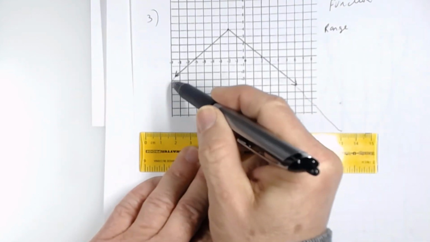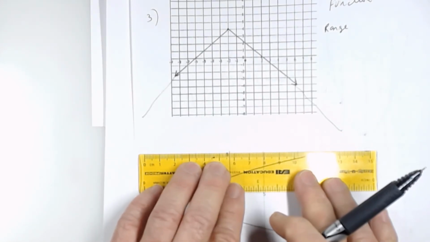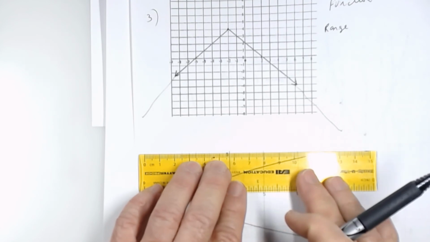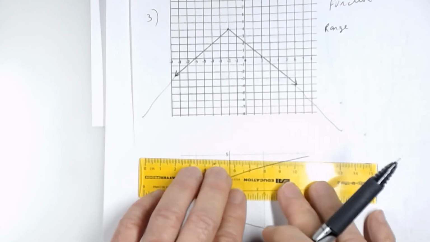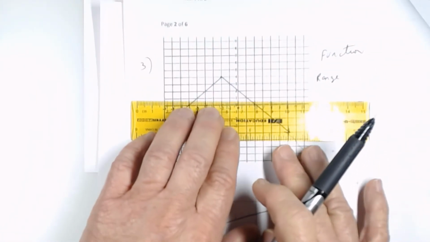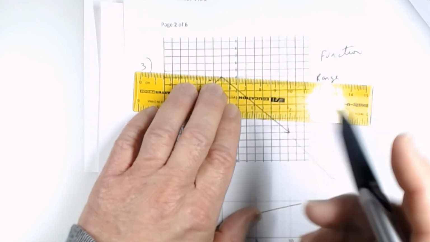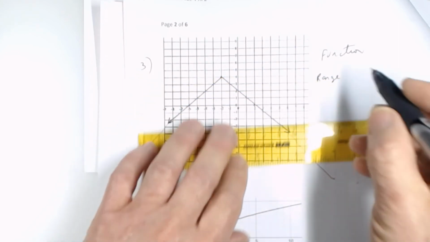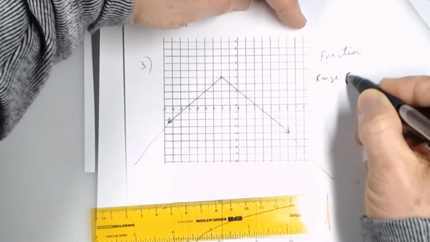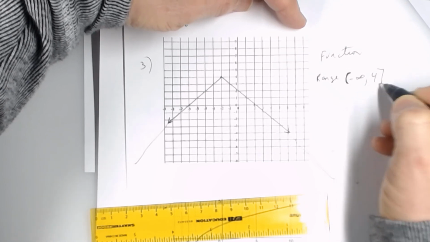Yeah, because of these arrows. So since there's no smallest y value, you're going to use what idea? Not infinity, negative infinity. So you're going from negative infinity. Is there a maximum y value? Yes, there is. Right here, isn't it? What's that y value? 4. So your range is from parentheses, negative infinity, all the way to 4 with a bracket.